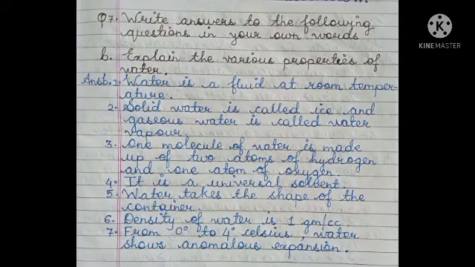Next question, explain the various properties of water. So, what are the properties of water? First one, water is a fluid at room temperature. Second, solid water is called ice and gaseous water is called water vapor. Third, one molecule of water is made up of two atoms of hydrogen and one atom of oxygen. So, the formula comes as H2O, where there are two atoms of hydrogen and one atom of oxygen. It is a universal solvent.